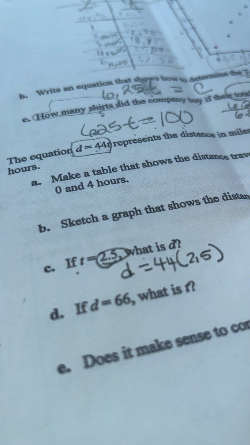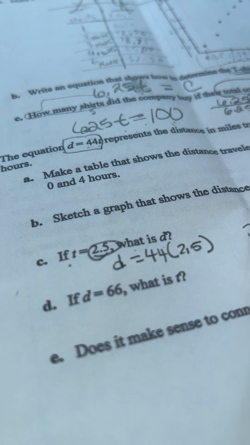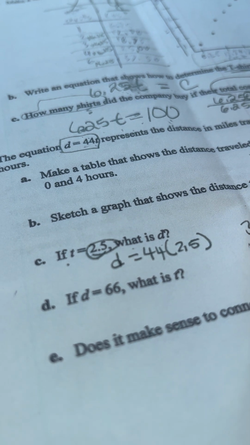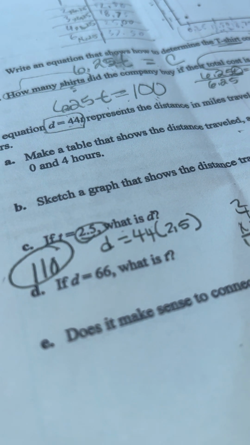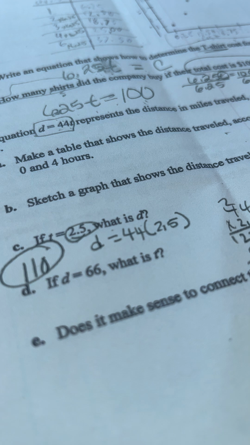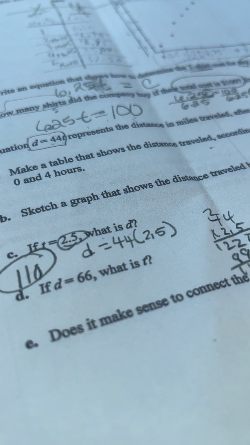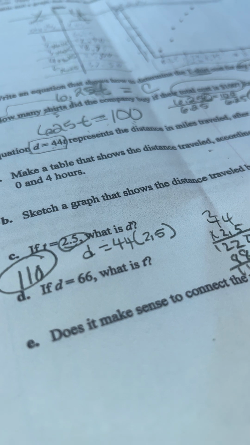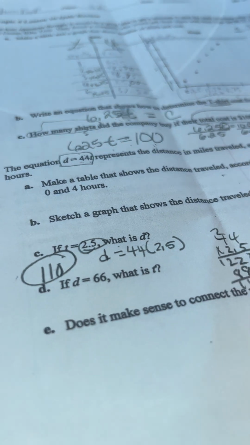It's 20 and 22, 8 and 8. Move that decimal once, and it's 110. Which we can go back over here and check, and that is correct.